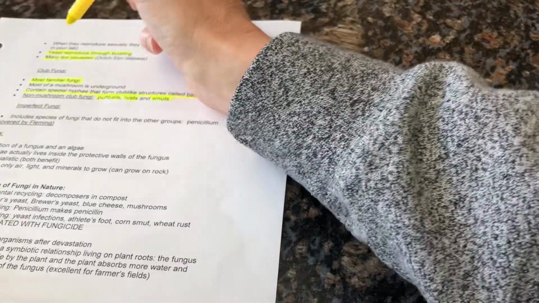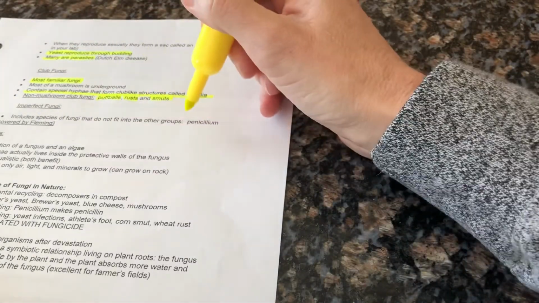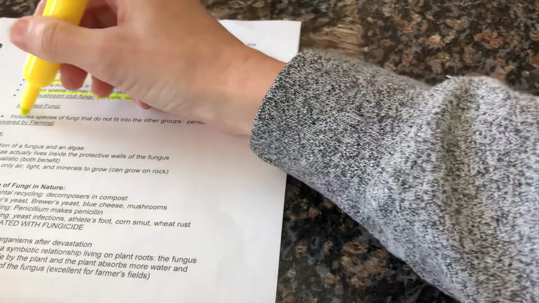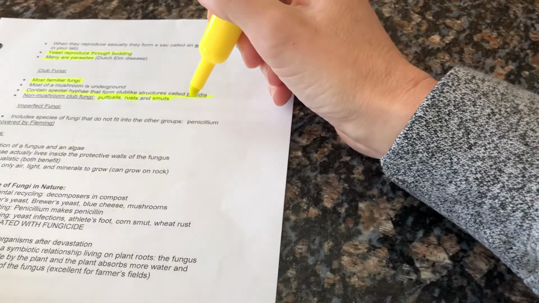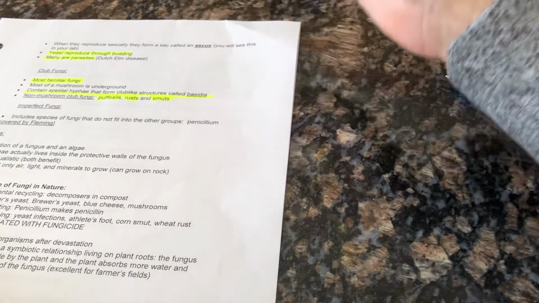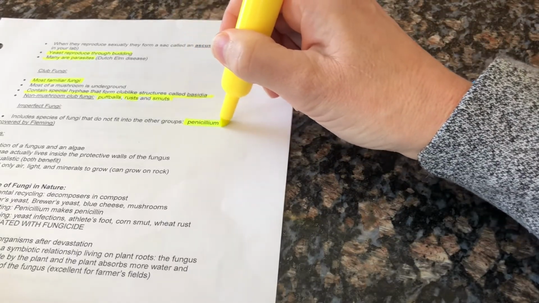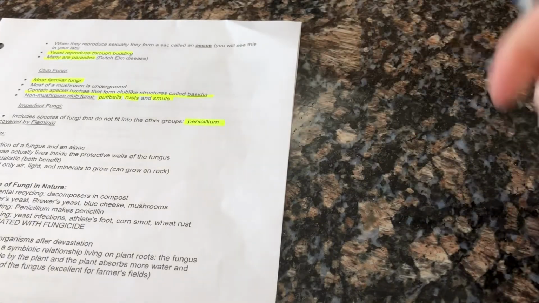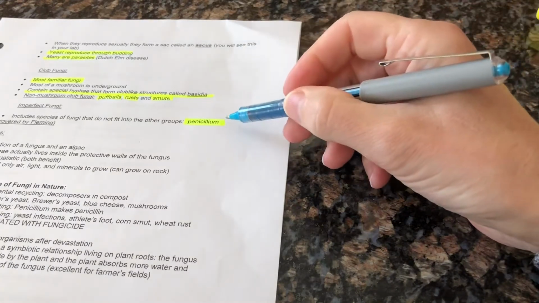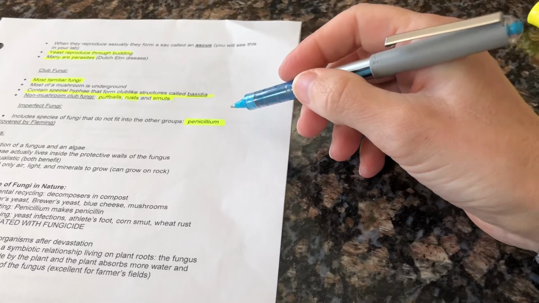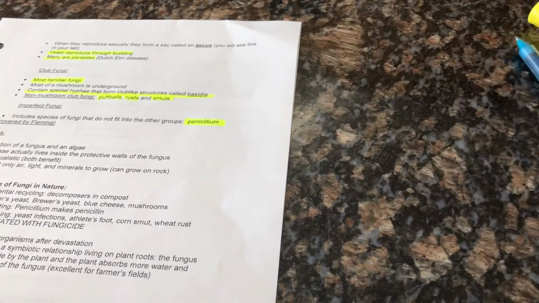We have imperfect fungi, all right? What's important here is that these guys don't fit into the other groups, so they're called imperfect because their physical form isn't like the other groups. But one of the most important types of fungus to us is in this group, and it's penicillium. And I'm not saying that incorrectly. It's not penicillin, it's penicillium.